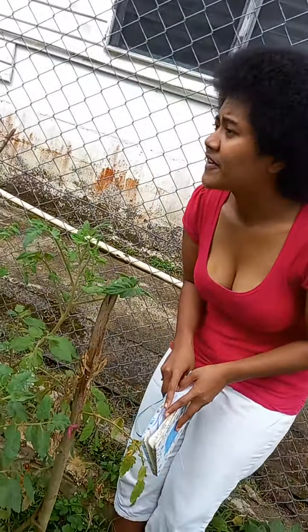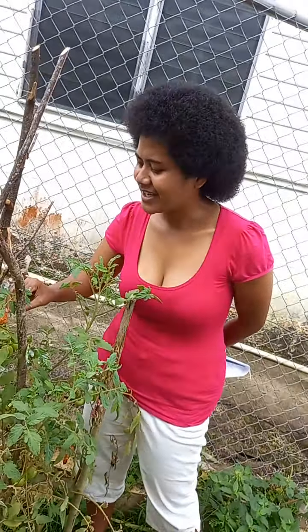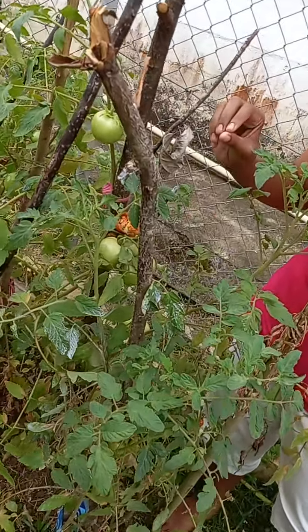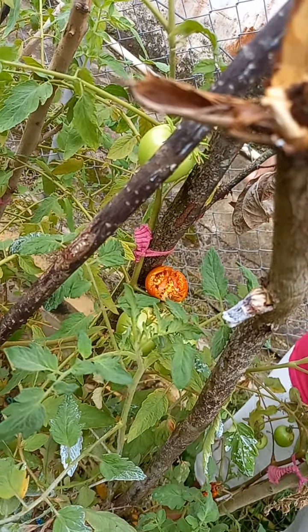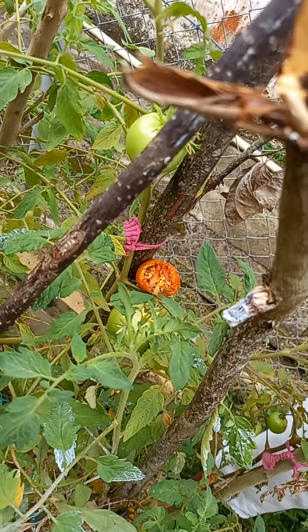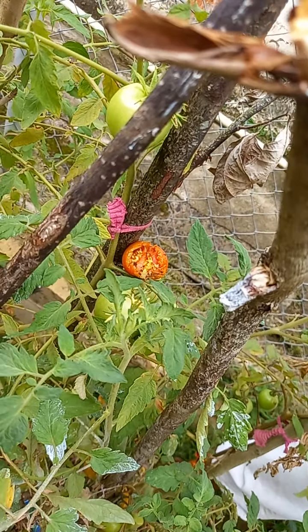You can see here your fruit started by eating the insects. You can see small insects here, so make sure you get rid of these insects, because it is hard to get rid of. Most of the time we use a chemical fertilizer to get rid of insects on your tomato field.